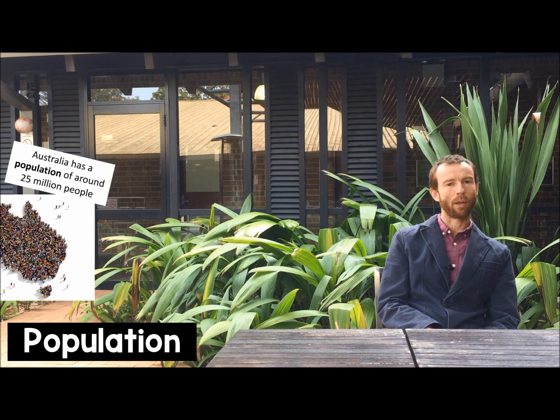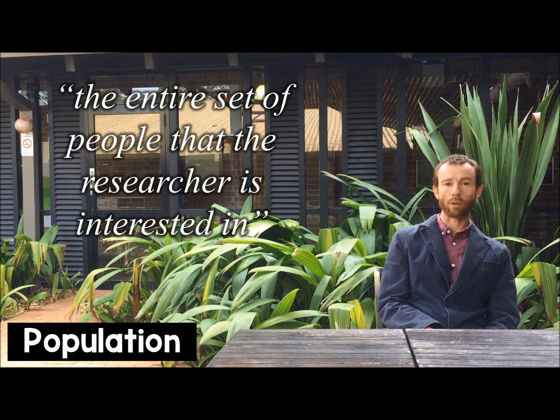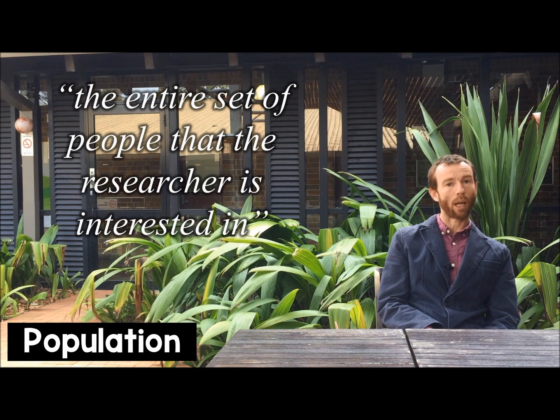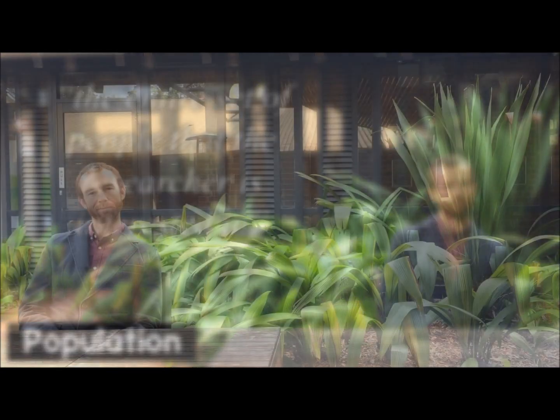In psychology, you'll hear a lot of research referring to a population. When people hear the term population, they might think about how many people live in a certain country, like the population of Australia is about 25 million people. However, in psychology, the term population means something a bit more specific. When we talk about a population, it's the entire set of people that a researcher is interested in. Sometimes that might be something very broad, like the population of a country, but usually it's a bit more specific.